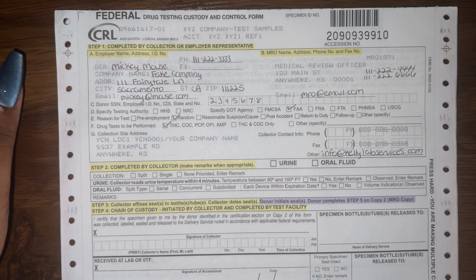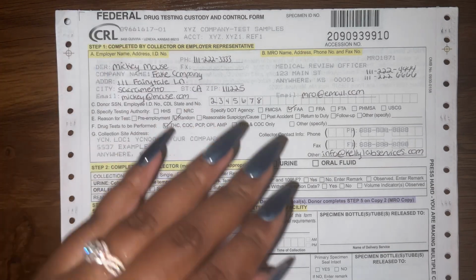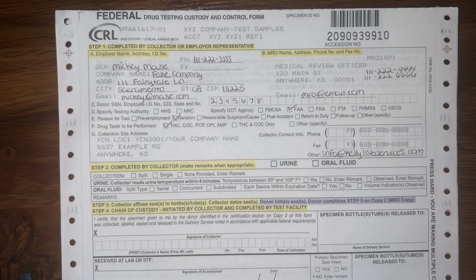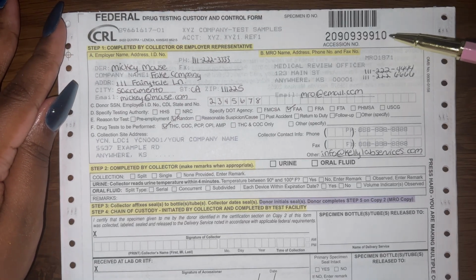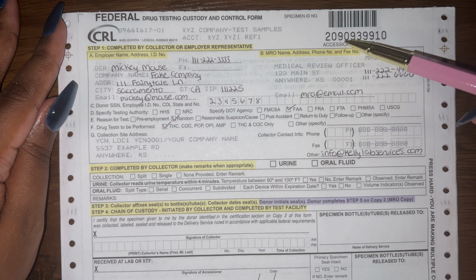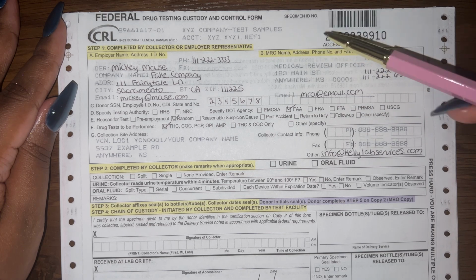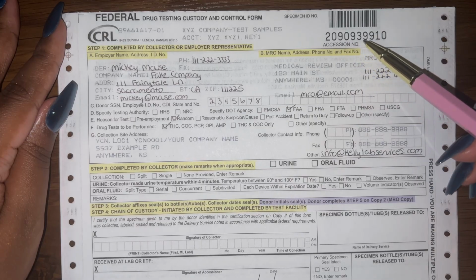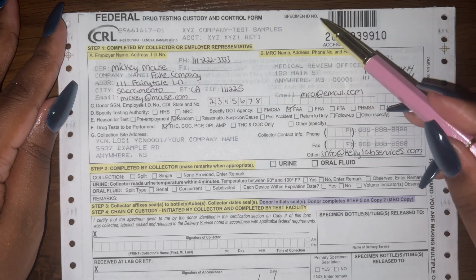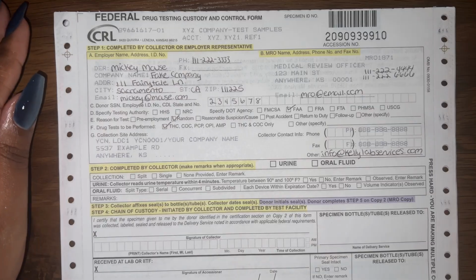Okay, so now let's take a look at how you are supposed to document when you have a temperature out of range. Here we have our specimen ID number. This is going to be very important later on. So remember, this number under your barcode is your specimen ID number, 20909399910. That is your specimen ID number. You're going to need that.